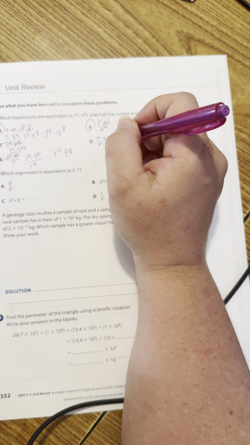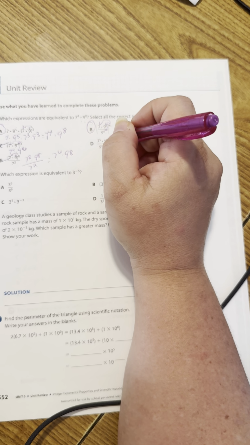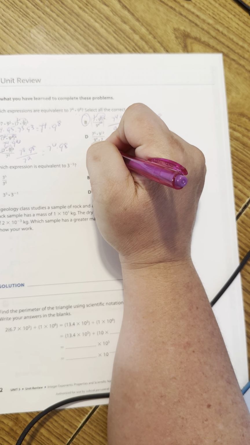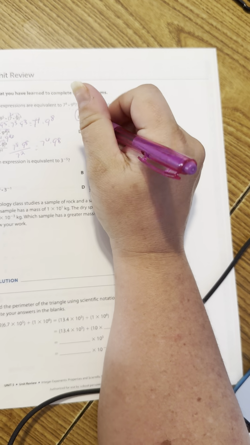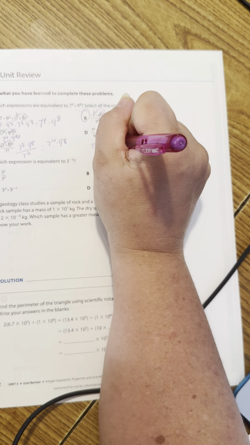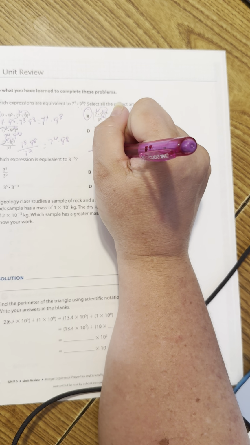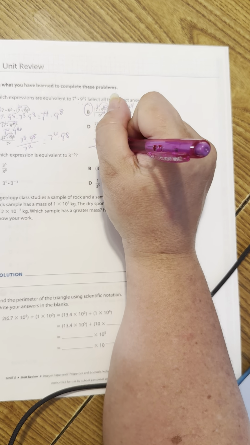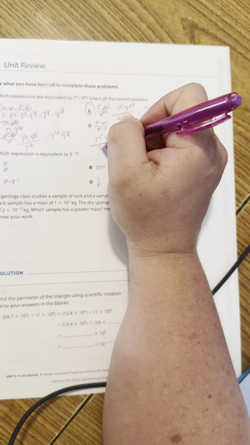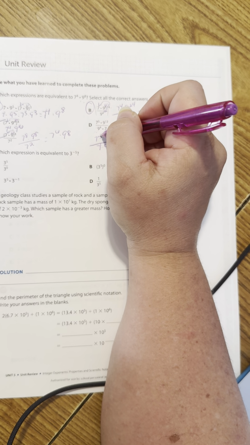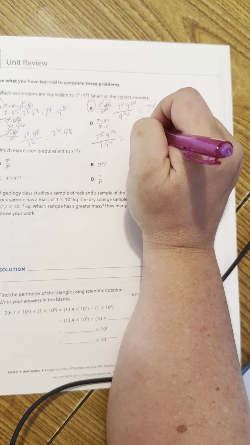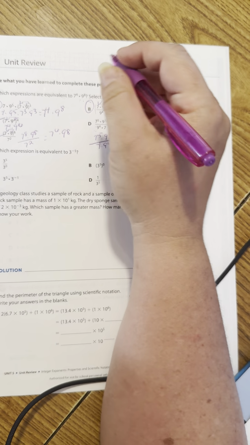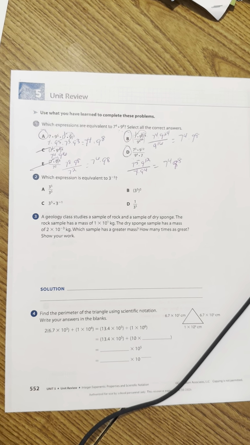Here, you could either do it just the way it is, even though they're flipped, or you can rewrite it. So I have 7 to the 5th times 9 to the 12th, and then I'm just going to flip these, 7, 9 to the 4th. Again, when I'm dividing, I'm subtracting my exponents. 5 minus 1 is 4. 12 minus 4 is 8. This matches, that one is correct as well.